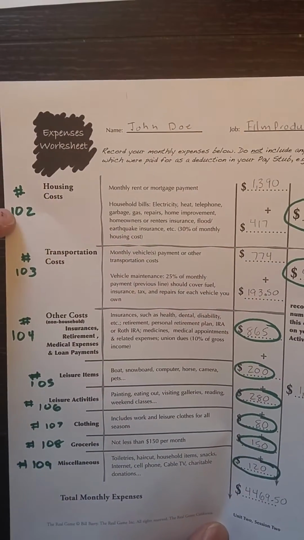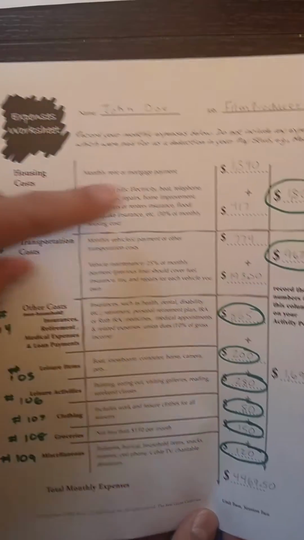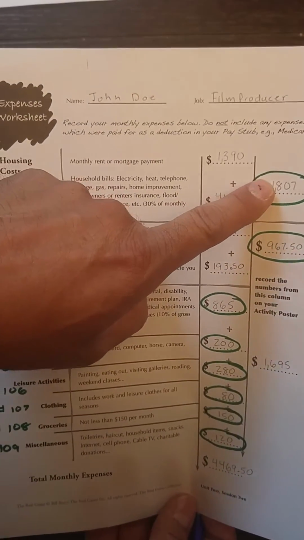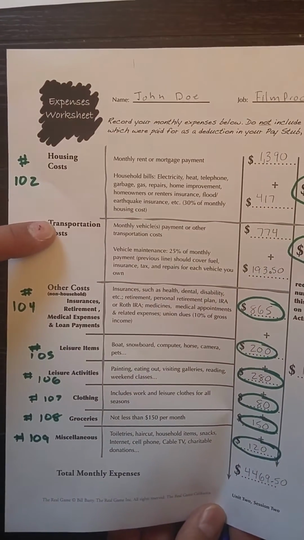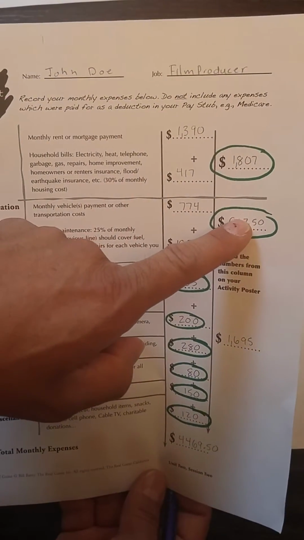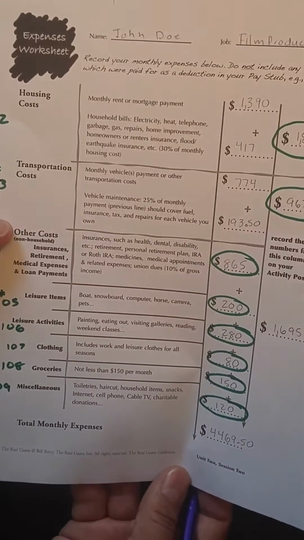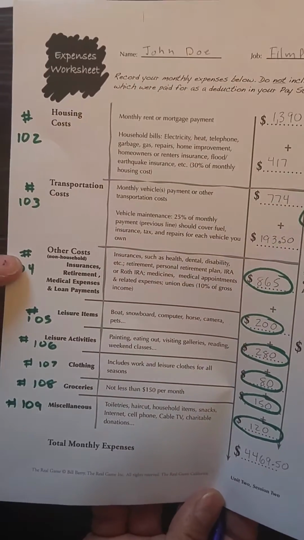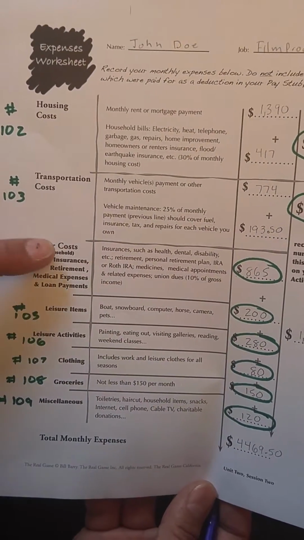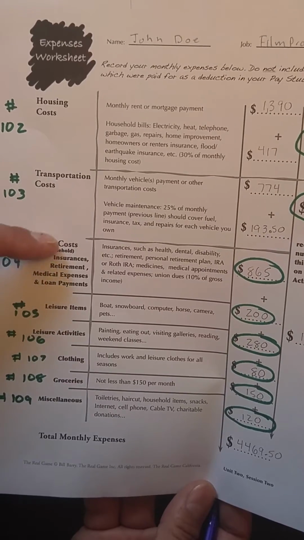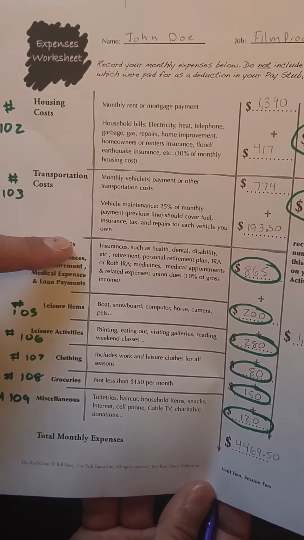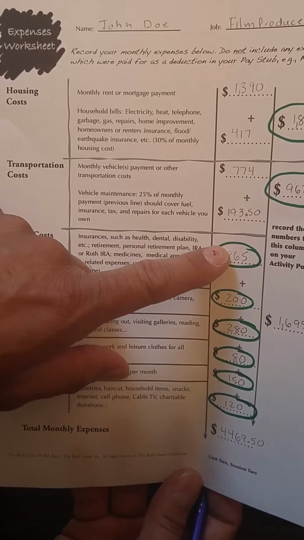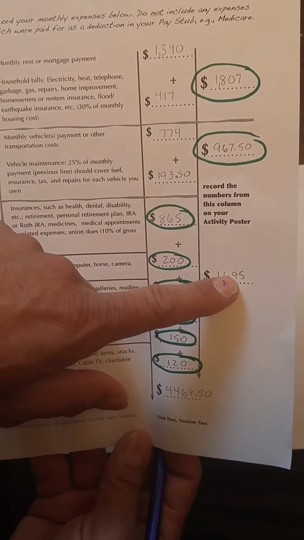So the first check is going to be made for housing costs for the amount over on the right side. The next one's going to be for transportation costs, and it's going to be for the number over on the right side. Then the other costs, your check, whatever, 104, 105, however you want to do this, okay? You're going to be making those checks. For example, here, let's just say other costs, and it's going to be for that number. Do not use this number for the big check.